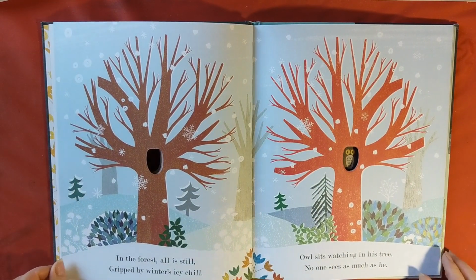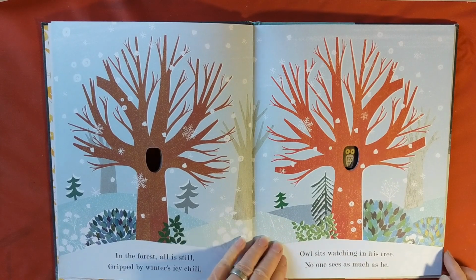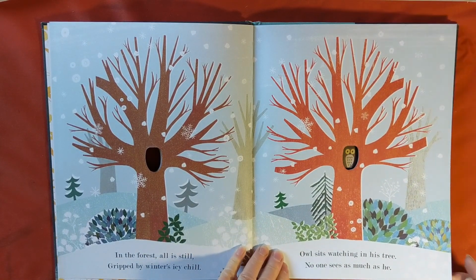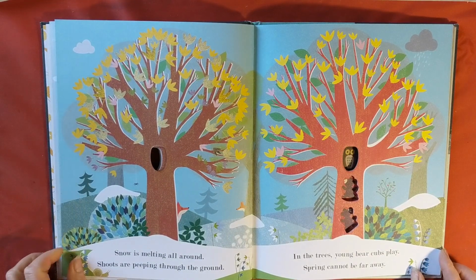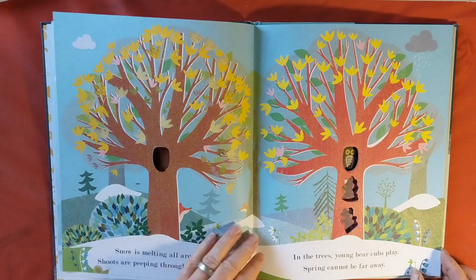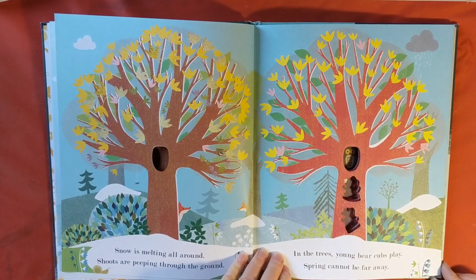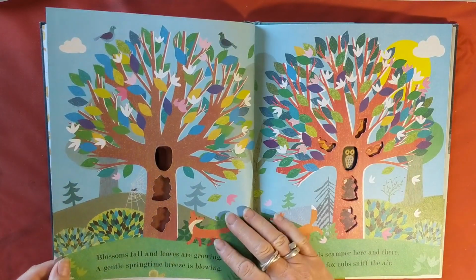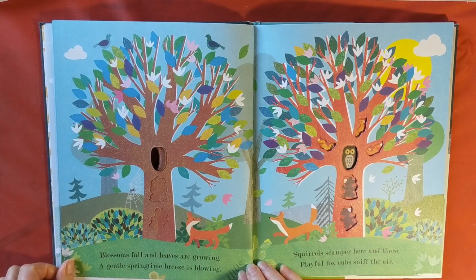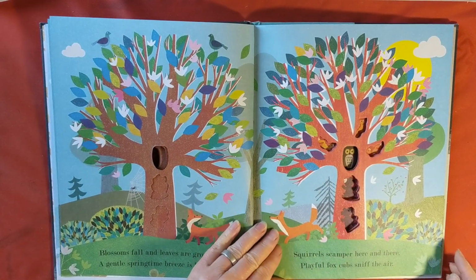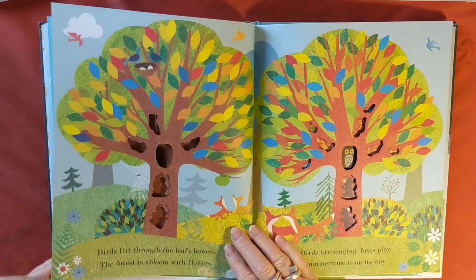In the forest all is still, gripped by winter's icy chill. Owl sits watching in this tree, no one sees as much as he. Snow is melting all around, shoots are peeping through the ground. In the trees young bear cubs play, spring cannot be far away. Blossoms fall and leaves are growing, a gentle springtime breeze is blowing. Squirrels scamper here and there, playful fox cubs sniff the air.